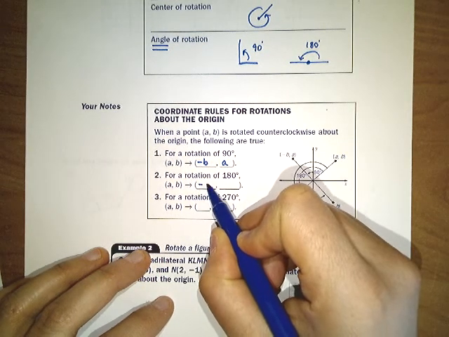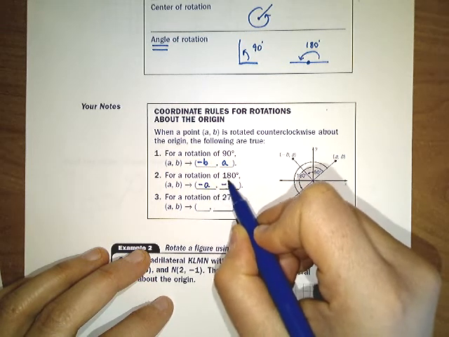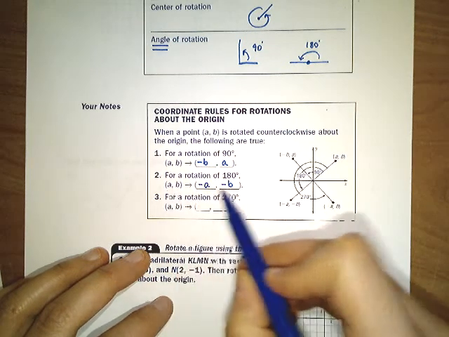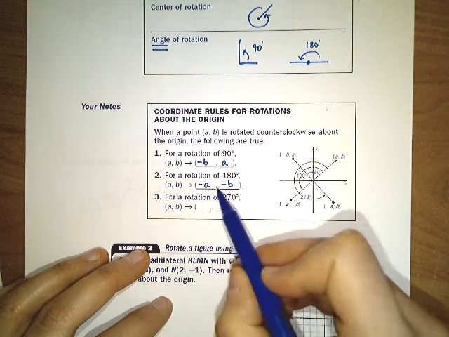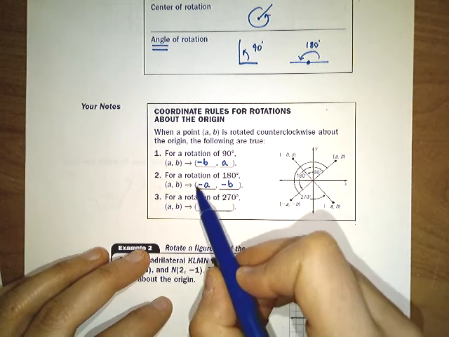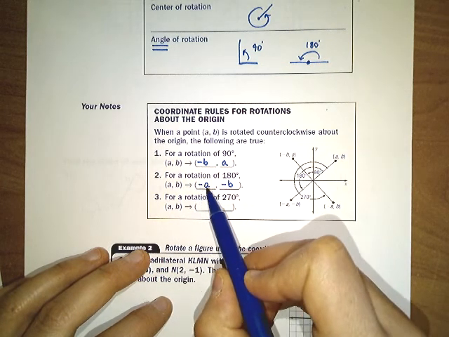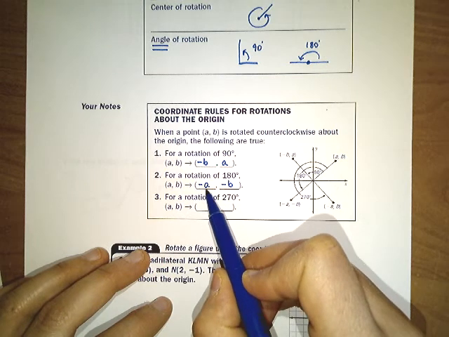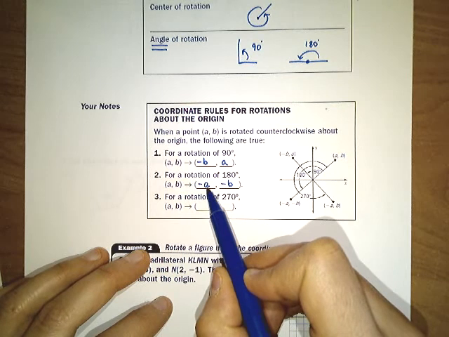if it's a 180-degree rotation, basically both your x and y values change signs, so if they're originally positive, they become negative, or if they're originally negative, they become positive. That's basically what this means when you put a negative on a letter. It means to change the sign. It doesn't necessarily mean it becomes negative.